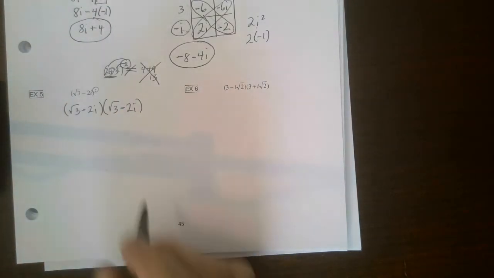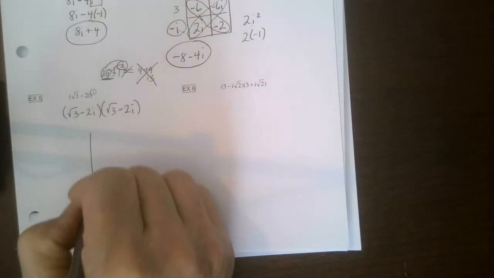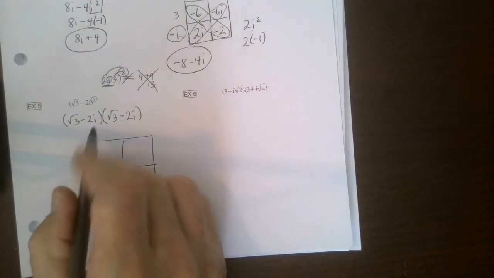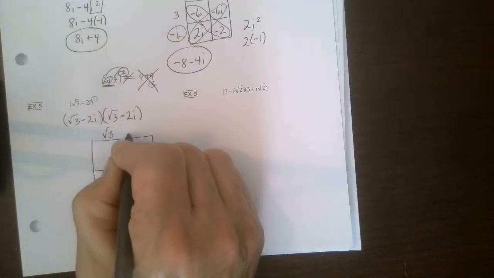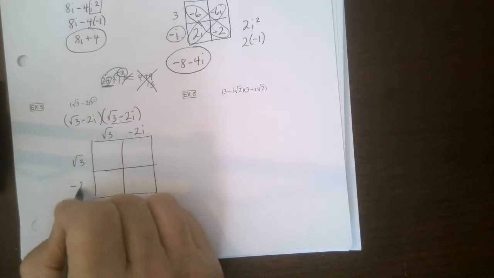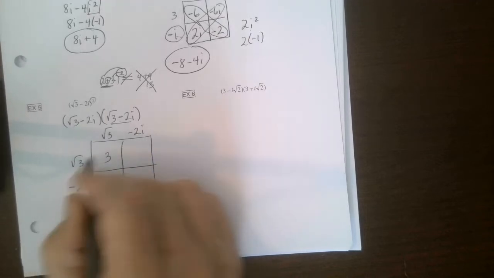And now, are these conjugates where we can fool? No. So we have to FOIL. So here we go. I'm going to put this one along the top, this one along the side, even though they're the same. Now we multiply. This times this.